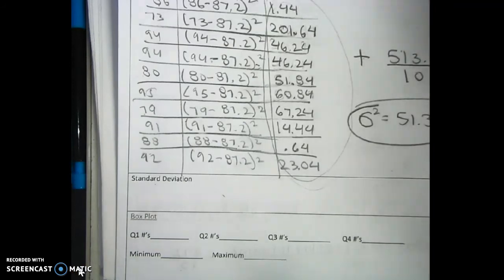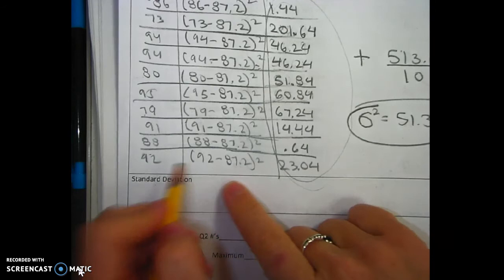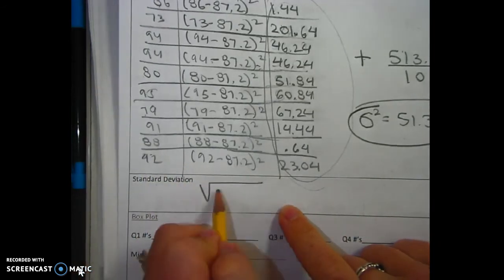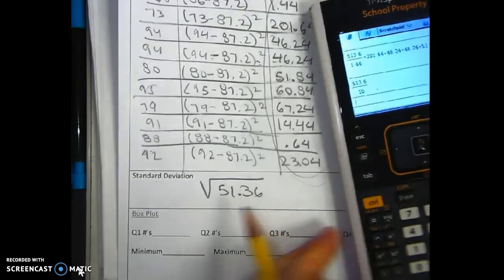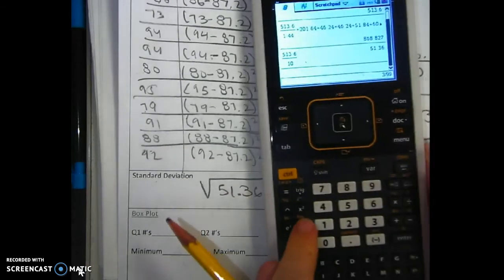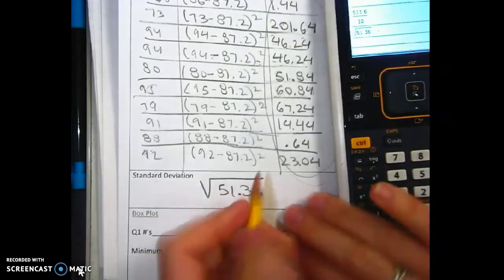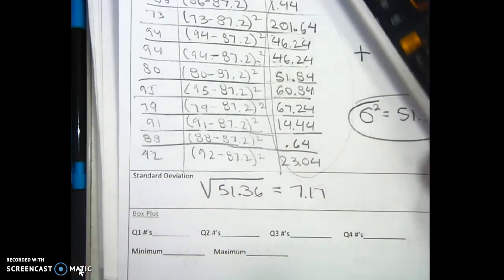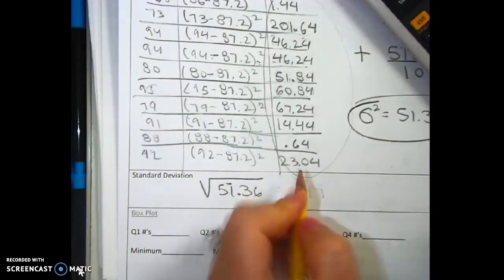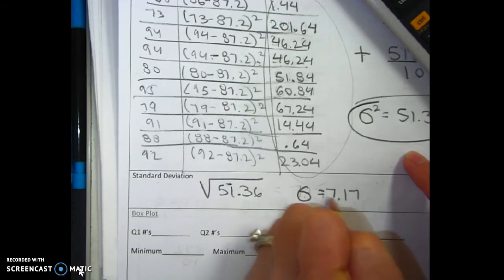Now the standard deviation, to me, that's the big money right there. That's what tells us information. So in order to find the standard deviation, you're going to take the square root of the variance. Make sure you do it exact, no estimating. So I'm going to go second square root of 51.36, and I get 7.17. We'll say 7.17, that's fine. Let me make that look better because you need to use the symbol. Since I square rooted, that represents the standard deviation, and that's 7.17.